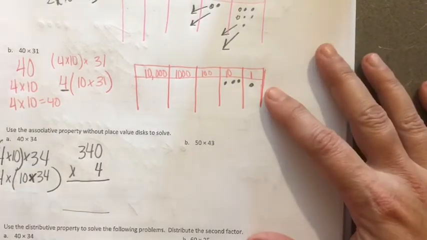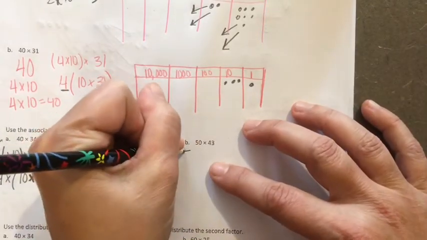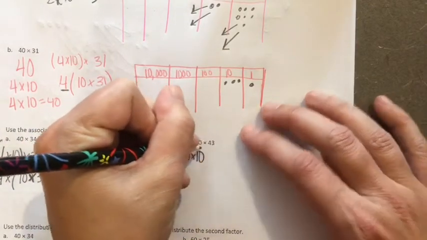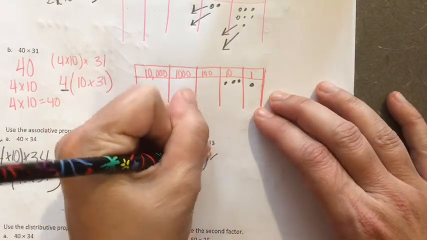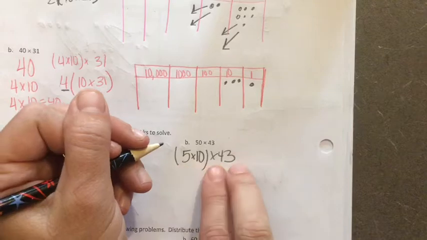Then we're going to do the same thing. So 50, that's the same thing as saying 5 times 10 times 43, or I can move my parentheses over here.